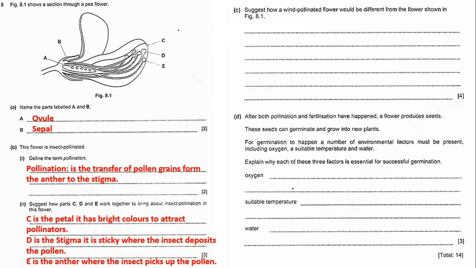So C is the petal. It's bright in color and it attracts the pollinator. D is the stigma. It is sticky, so when the insect brushes itself against it, it deposits the pollen on it. And E is the anther. The anther is where the insect picks up the pollen.